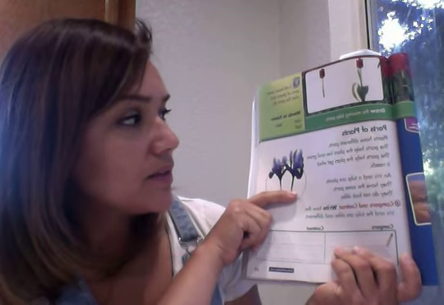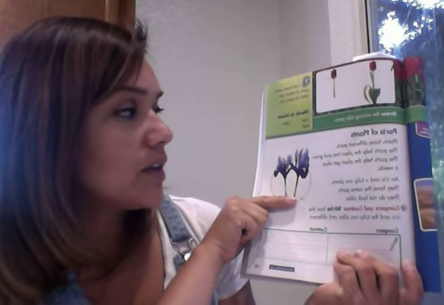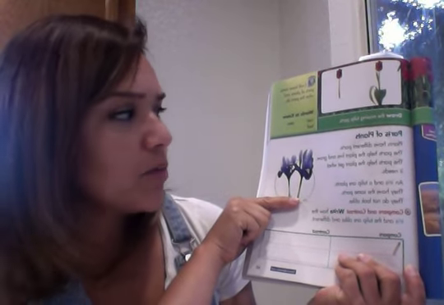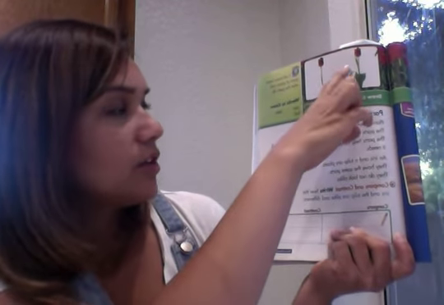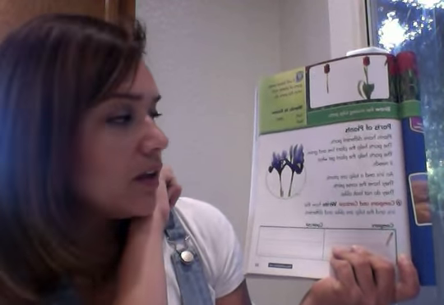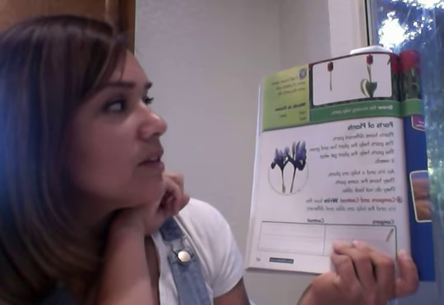Parts of plants. Plants have different parts. The parts of the plant help the plant live and grow. The parts help the plant get what it needs. An iris and a tulip are plants. They have the same parts. They do not look alike, right? What makes them look different, right?